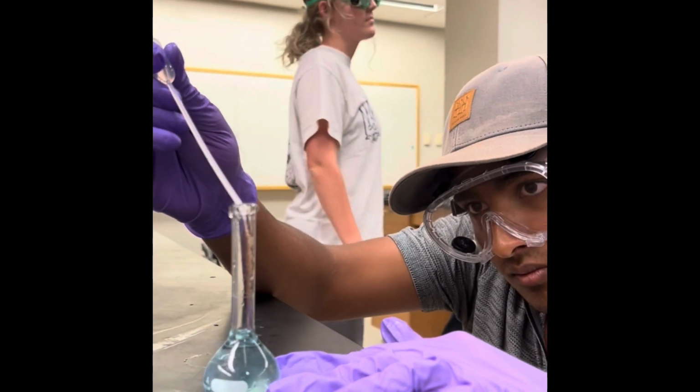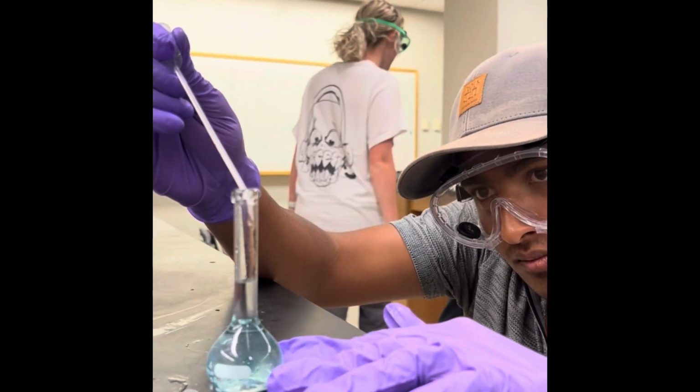The meniscus of the volumetric flask can be seen sitting directly on the mark.